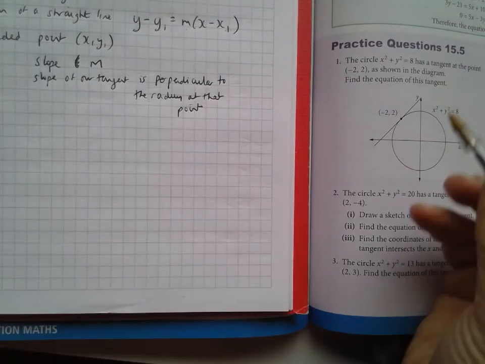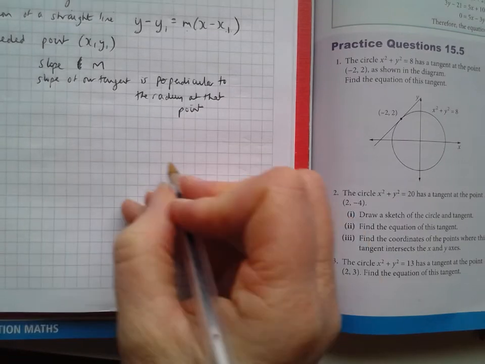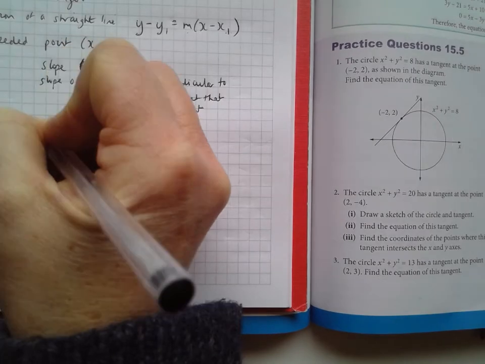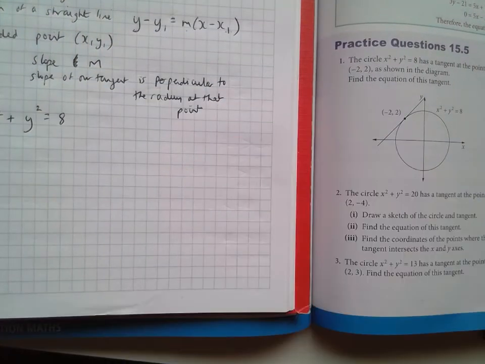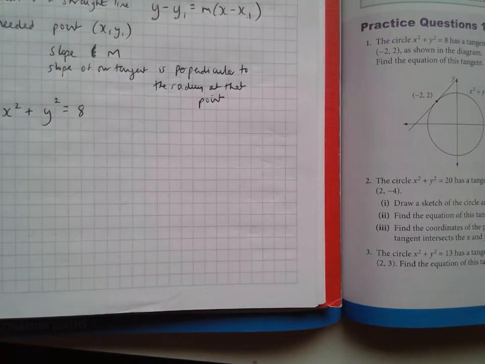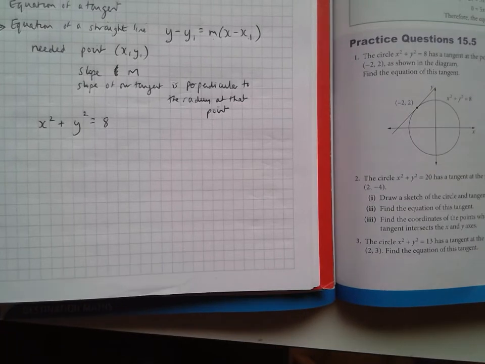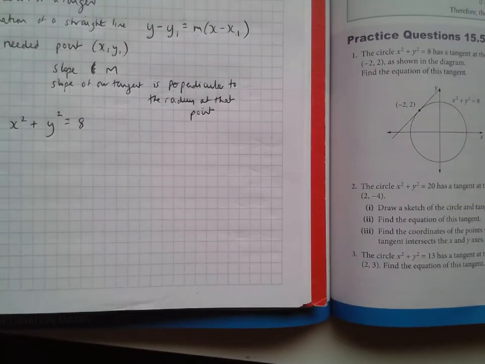So we're being told that there's a circle that has equation x squared plus y squared equals 8. So the first thing you do when you see an equation of a circle that is x squared plus y squared equals 8, the first thing you're going to do anytime you see that is to write down its center and to write down its radius.